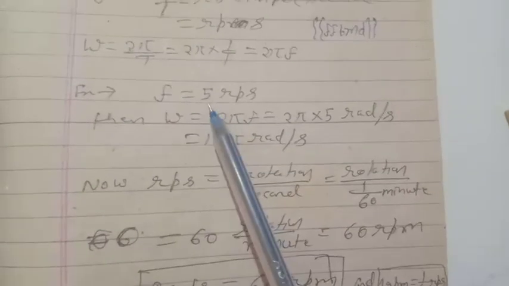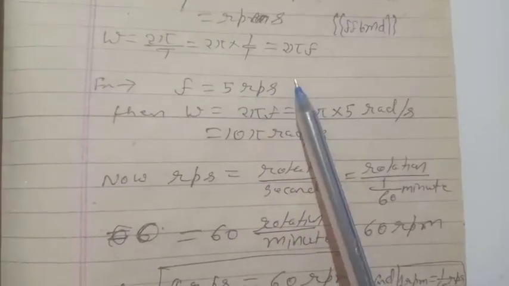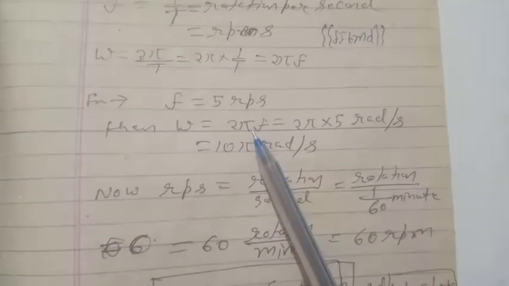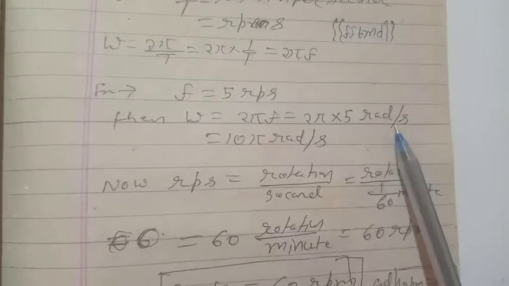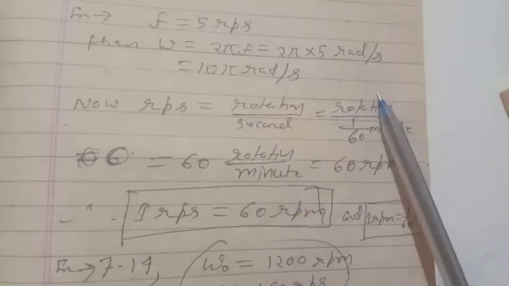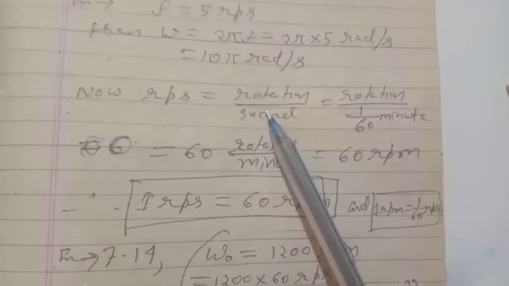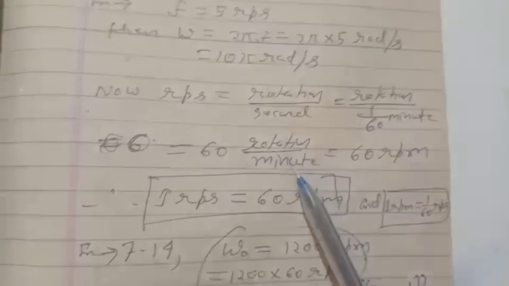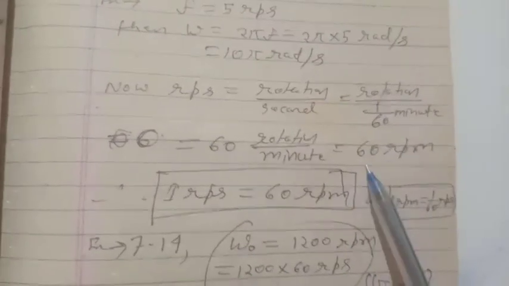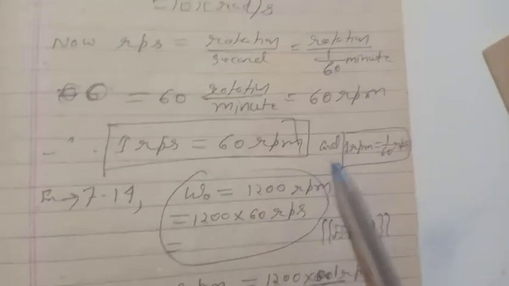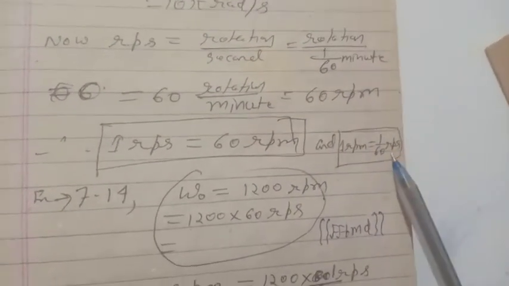Example, for f equal to 5 rps, that is 5 rotations per second, omega will be 2 pi f, 2 pi into 5 radian per second, equals 10 pi radian per second. Now rps equals rotation per second. This can be written as rotation divided by, since a second can be converted into minutes, 1 by 60 minute, which equals 60 rotations per minute. So 1 rps will be equal to 60 rpm, or 1 rpm equals 1 by 60 rps.